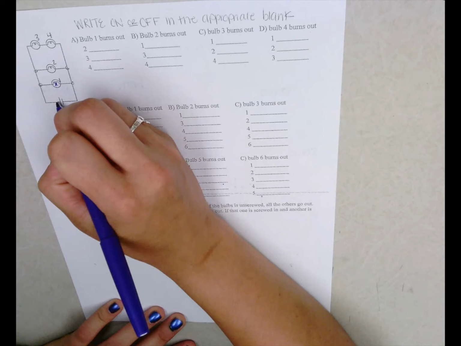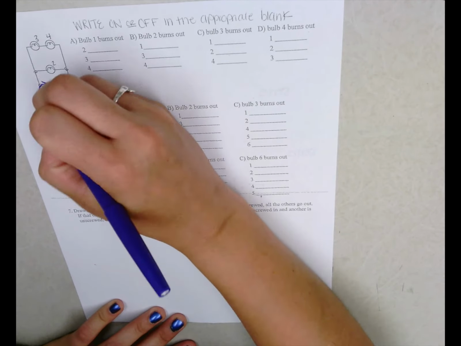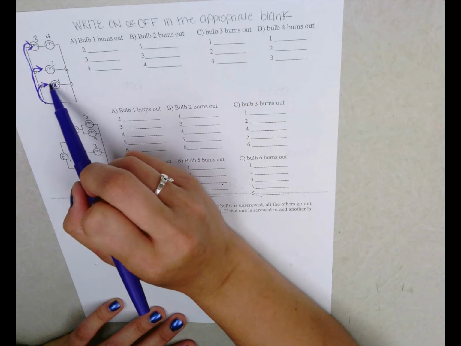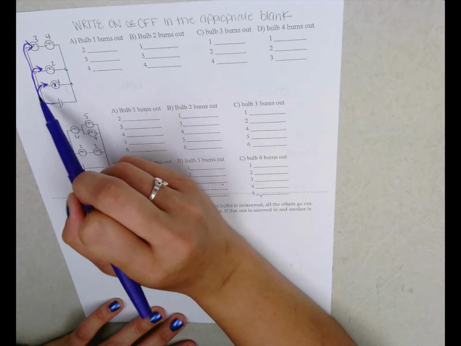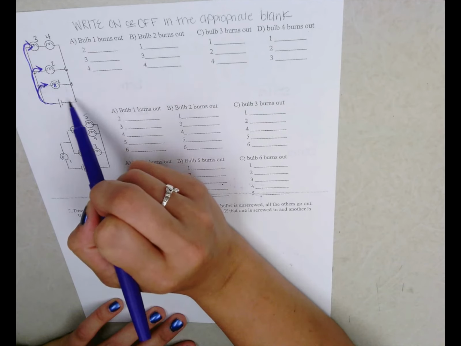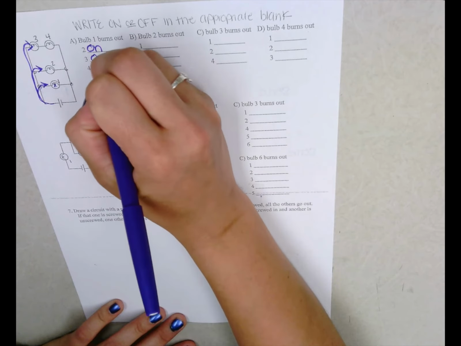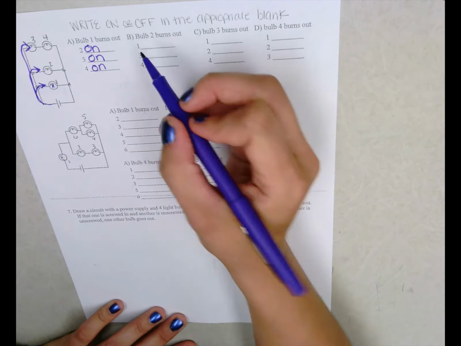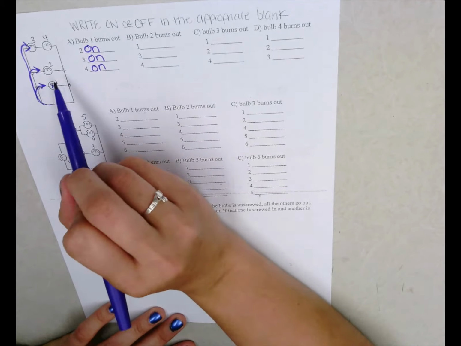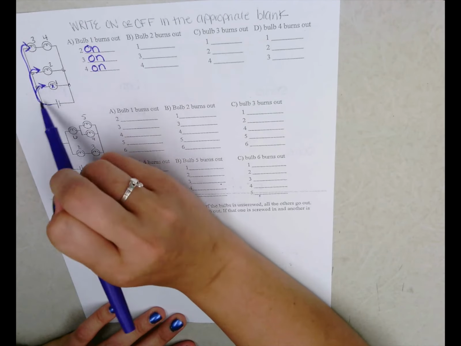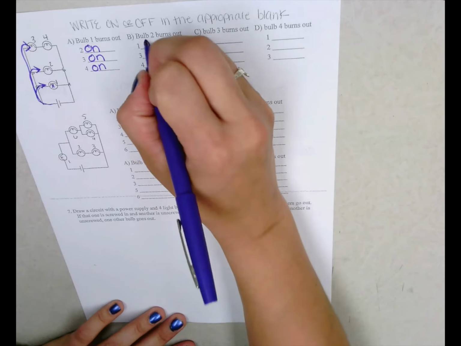So it's going to go to here, it's going to go to here, and it's going to go to here. Just because it's not going to make this one work, this can still go all the way around. So number 2 is going to be on, number 3 is going to be on, and number 4 is going to be on. Now, if bulb 2 burns out, number 1 will still work. Number 2 won't work, but number 3 and 4 will. So all of these are on as well.